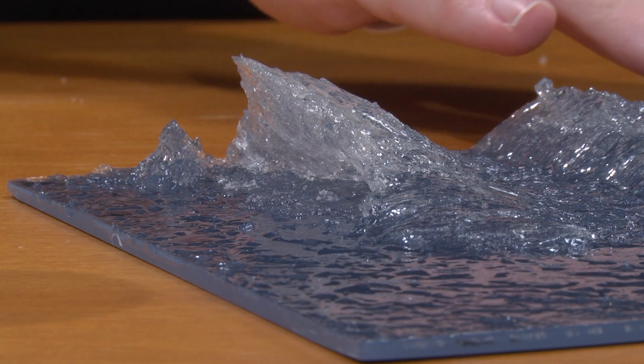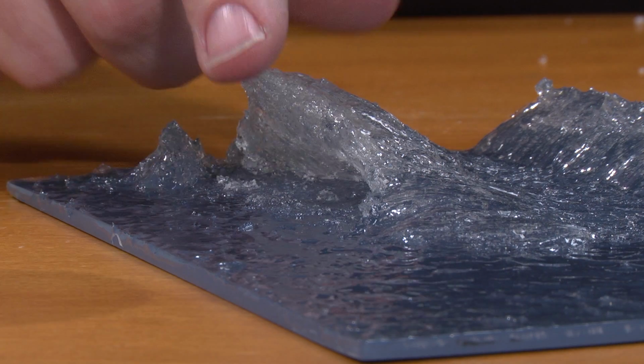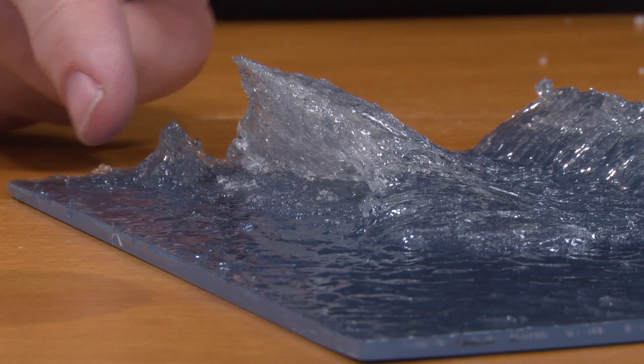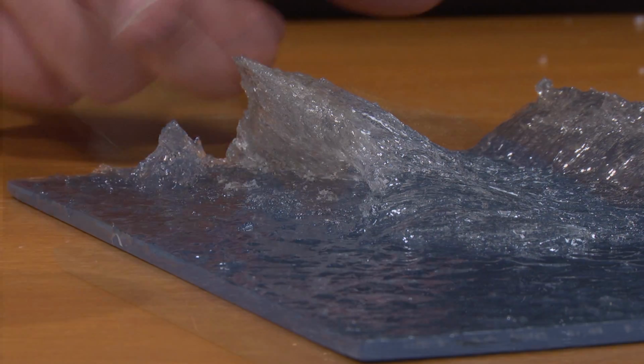Okay, we have the sample board here of our waves, and yesterday I added more height to this wave here, and I added a base that I want to create a curl, a crashing curl right here. So that's what we're going to do today.